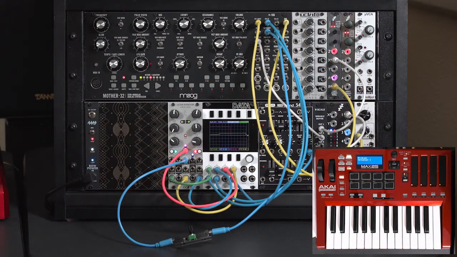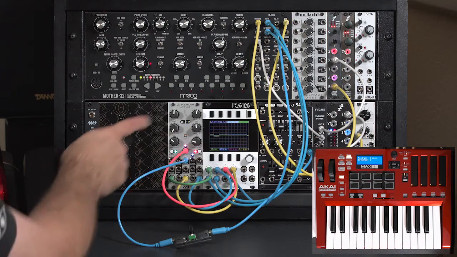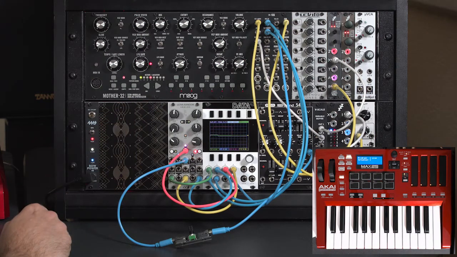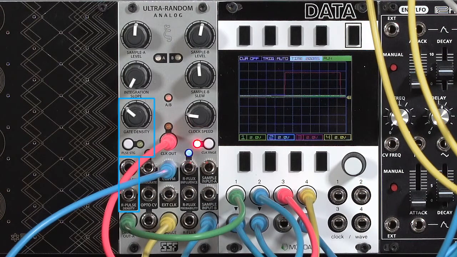So that's some ideas of what you can do with sample and holds. But the URA is far more than just a pair of sample and holds. For example, it also has a random pulse gate output and circuit to smooth that. So let's play with that in the next movie.